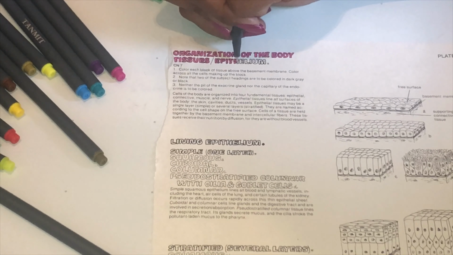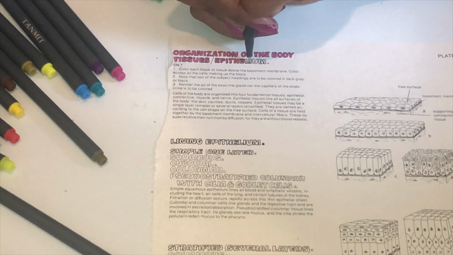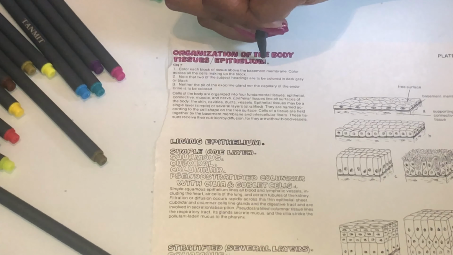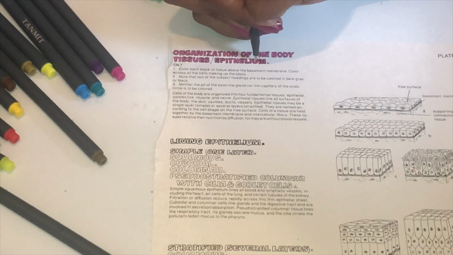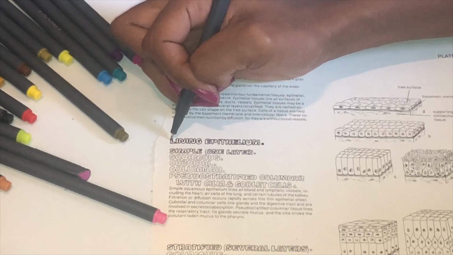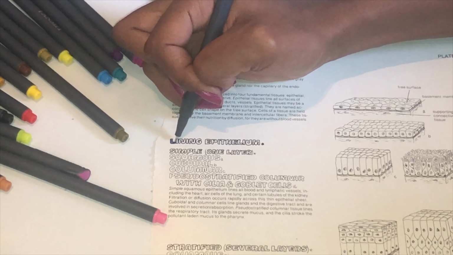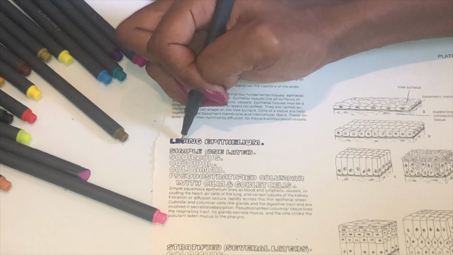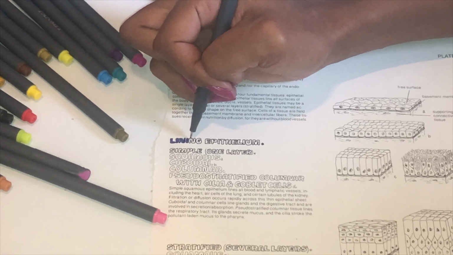Tissues, epithelium, lining epithelium, and I'll go ahead and color that in blue.